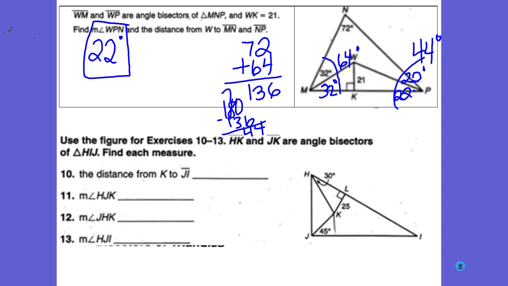And then it says what's the distance from W to side MN and from W to side NP. Well, remember the angle bisectors intersect at this point called the incenter, and the special property about the incenter is that it's equidistant to the sides.